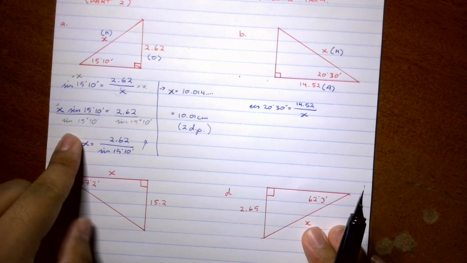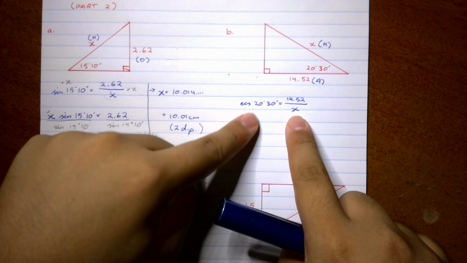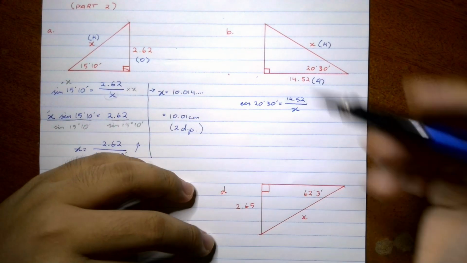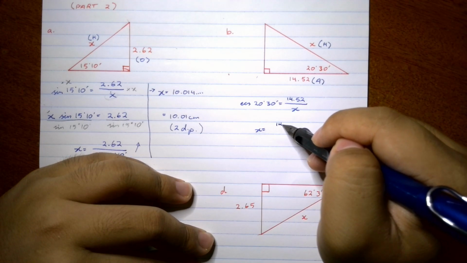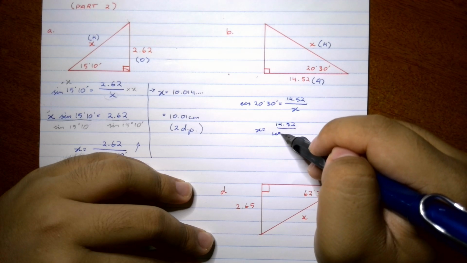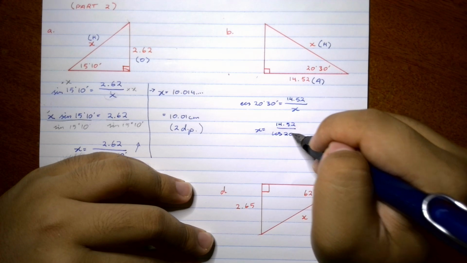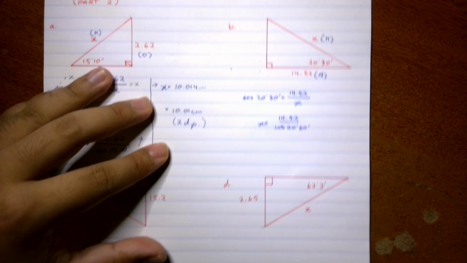Now we can do this long process here, or we can just say the x and the trig ratio will swap, so it'll give us x is equal to 14.52 over cos 20 degrees 30 minutes.